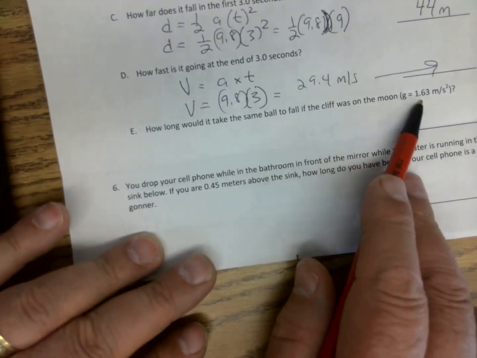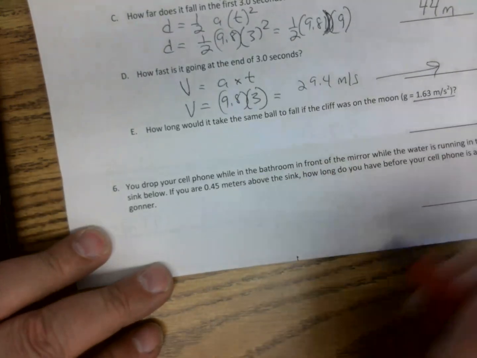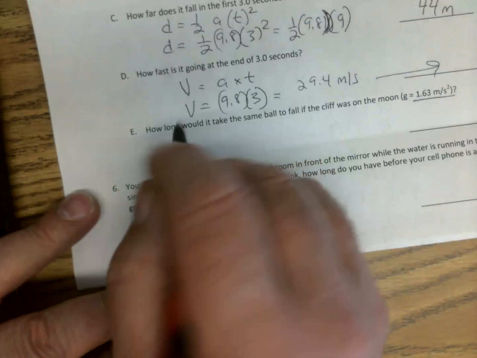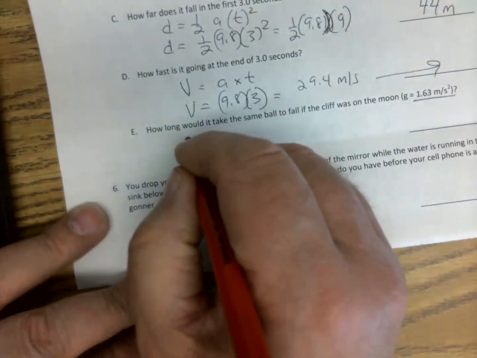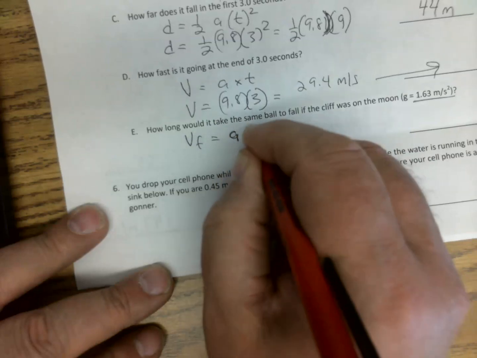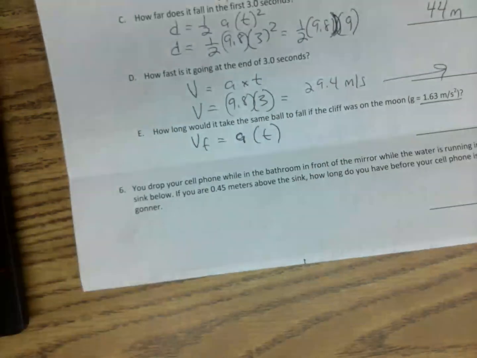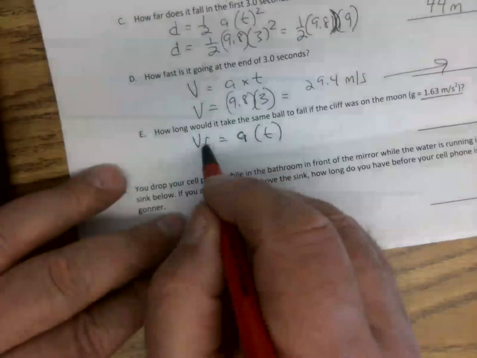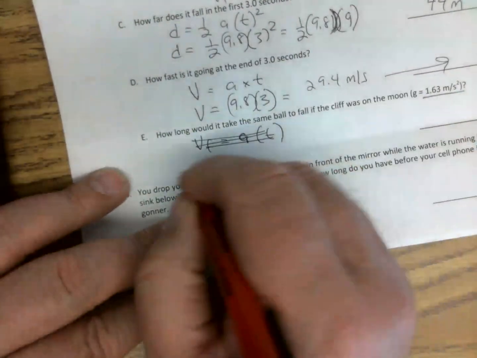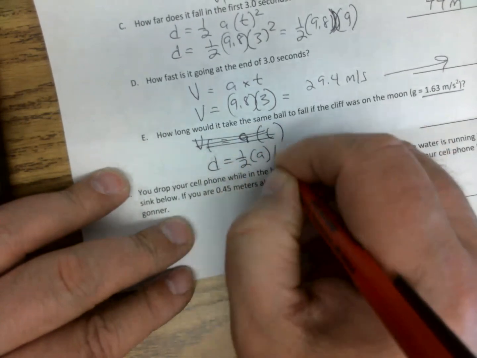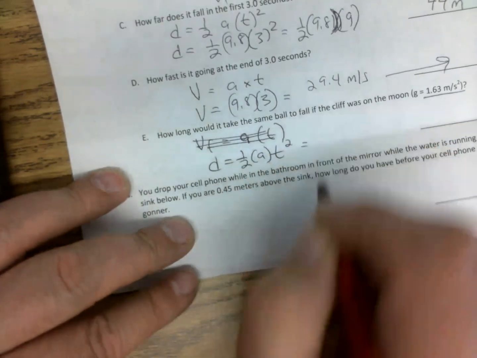Okay, and then, how long would it take the same ball to fall if the cliff was on the moon? 1.6, just giving us a different acceleration. So we're doing time, or we're going to do distance. Well, we can do this actually. V final is A times time. Oh, but actually, we can't use that. We need a distance. So forget that. So distance, 1/2 acceleration times time squared.